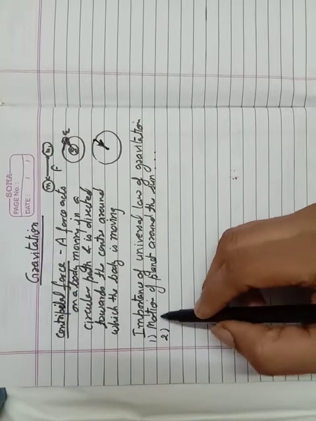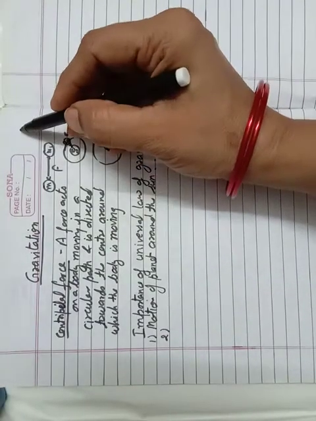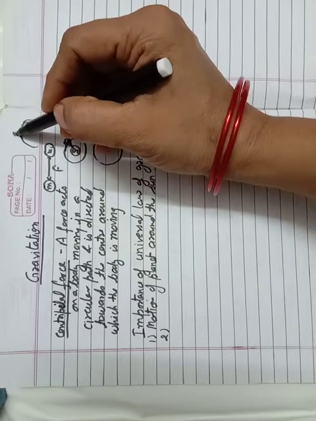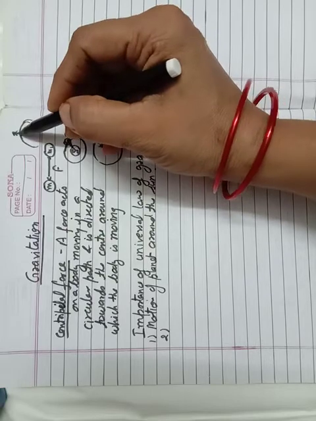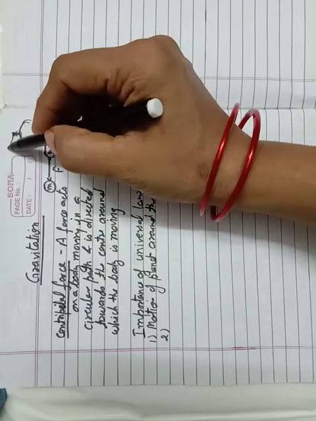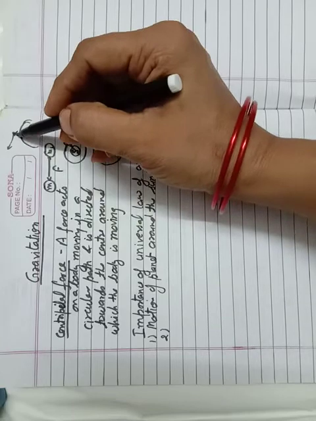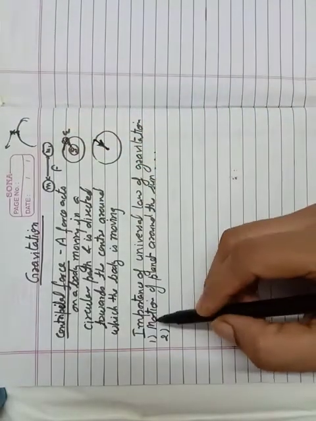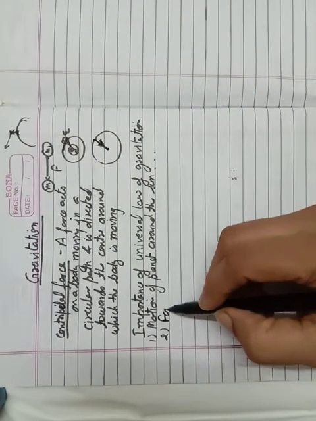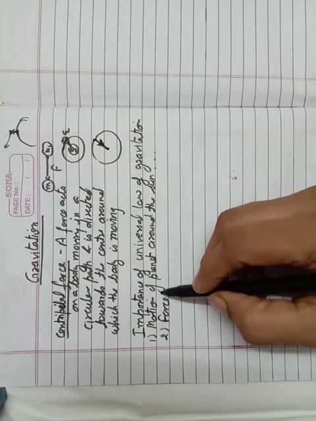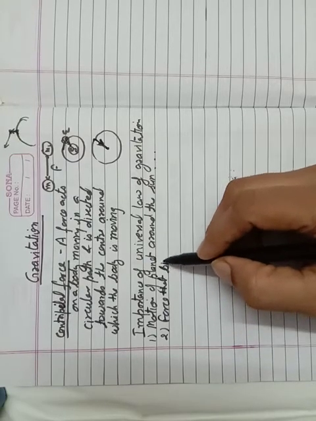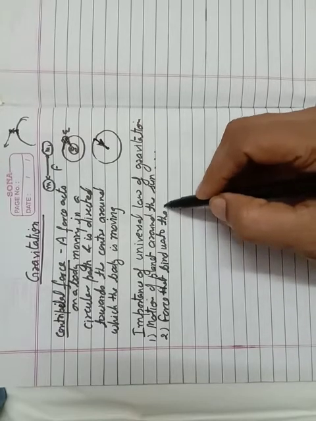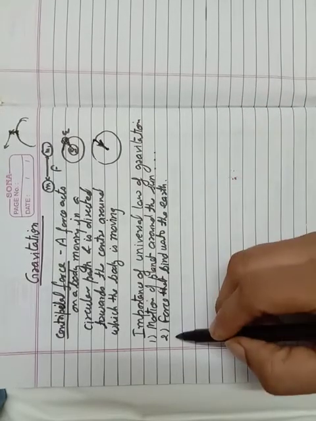Second one, the force which binds us to the earth. We know that we are on the earth, and what is it that binds us towards the earth? Why are we here on the earth? You could escape from here, but that does not happen, because you are getting some force of attraction by the earth. This is called the gravitational force. So we can say the force that binds us to the earth. This force binds us to the earth.